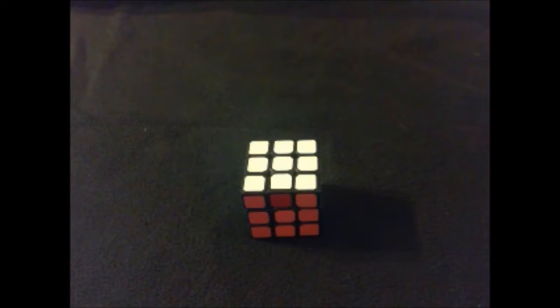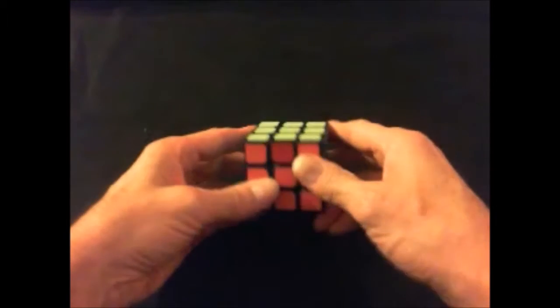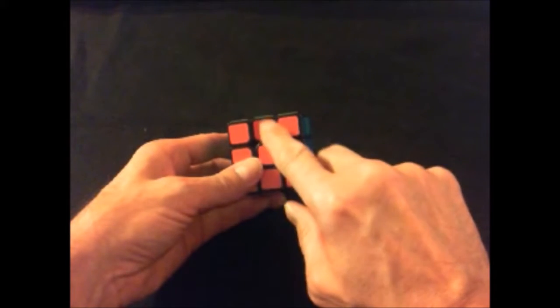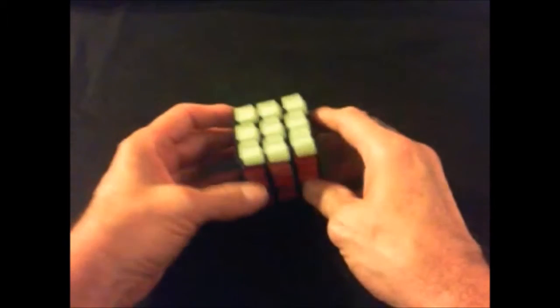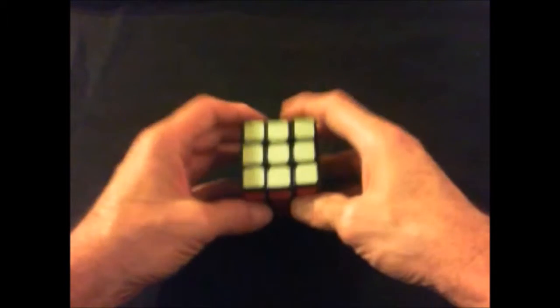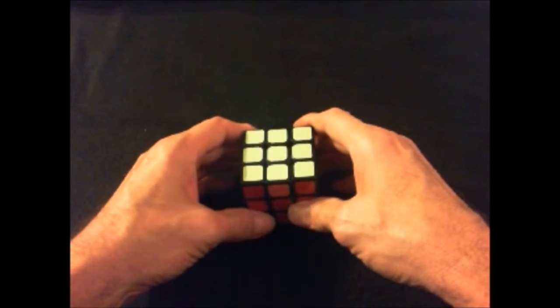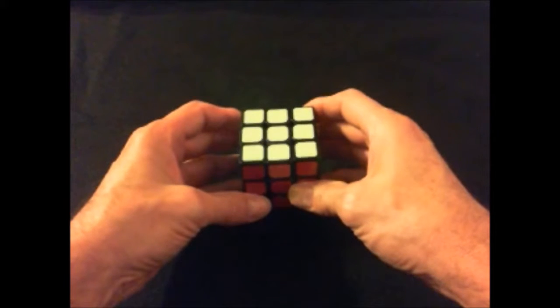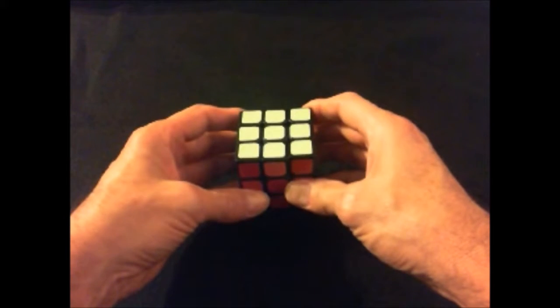Pattern number 3. You have to switch the edges across from each other. Like this case, red is over orange, orange is over red, green is over blue, blue is over green. So you would do an algorithm for pattern 1 or pattern 2, re-examine your cube, it'll look like pattern 1 or pattern 2, and then do that algorithm.